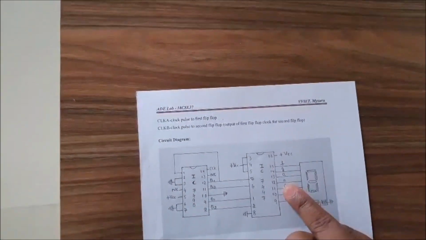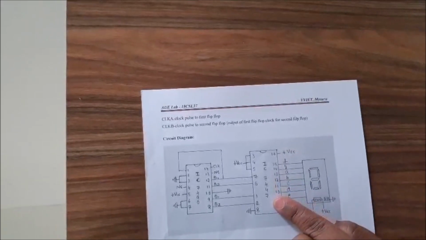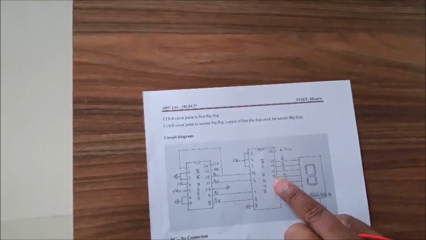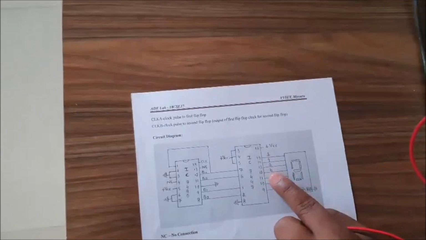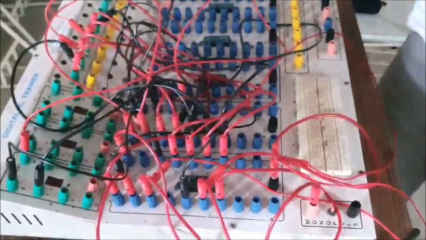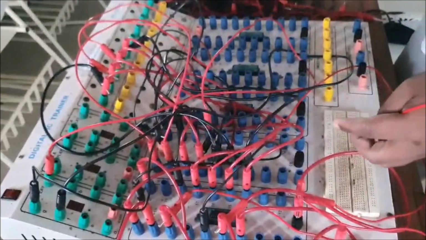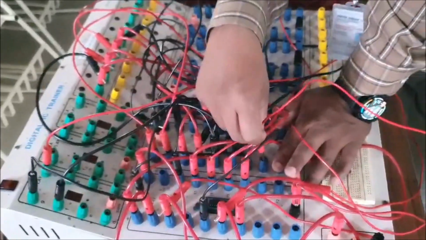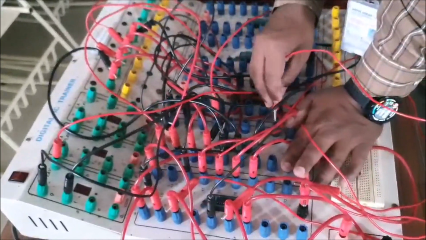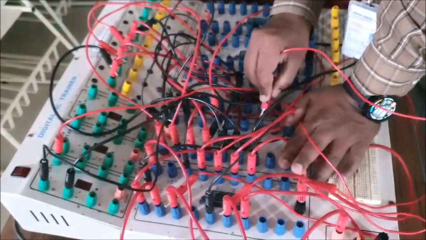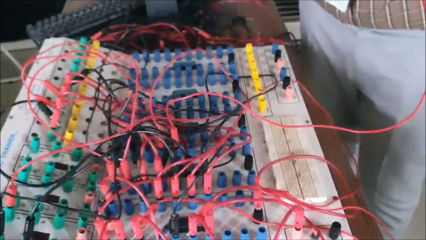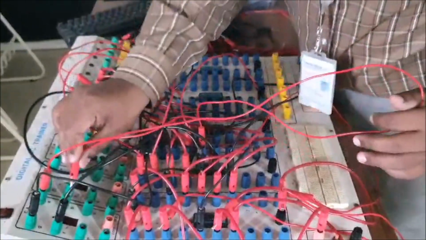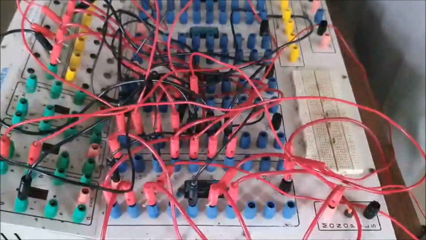Next is B. So B is associated with 12th pin of 7447. One end of the patch cord should be connected to the 12th pin. Another end is connected to the B input of 7 segment display. So I will take one patch cord here. One end of the patch cord is connected to the 12th pin. So here we have 8th pin on the left hand side. Next, from the bottom right corner, pin number starts with 9, 10, 11, 12. So one end of the patch cord is connected to the 12th pin. Another end is connected to the B input of 7 segment display.